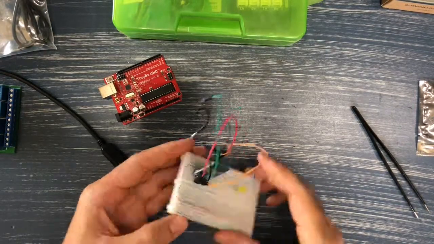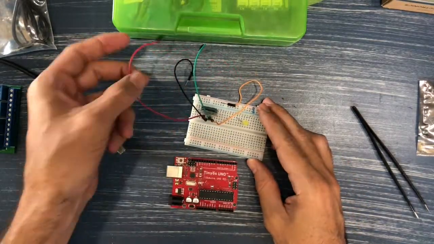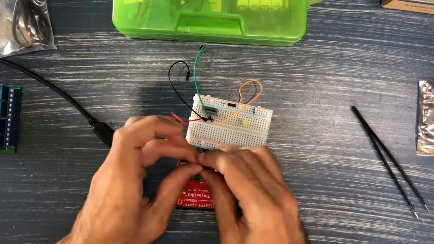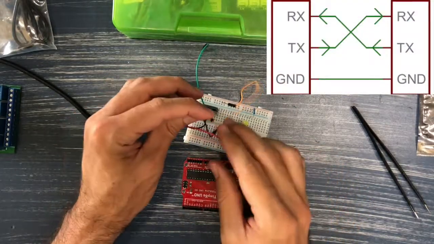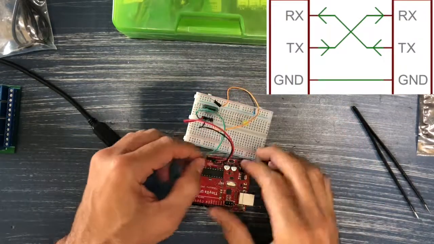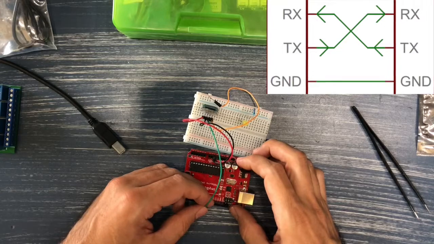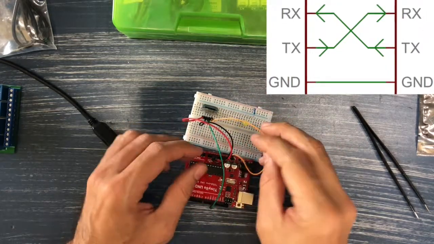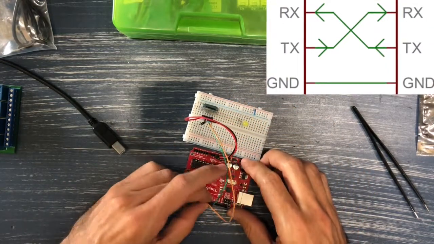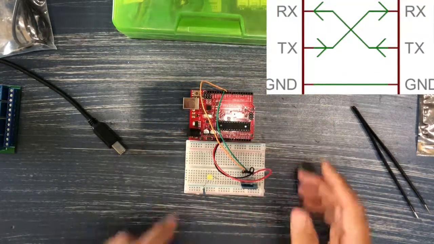And the RX and the TX are the important ones here. They connect to the Arduino in the following way. You have the receiving pin on the module going to the transmit pin on the Arduino. And likewise, the transmit pin on the module goes to the receiving pin on the Arduino. And the grounds are the same.